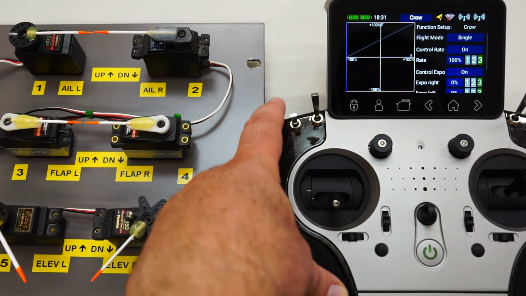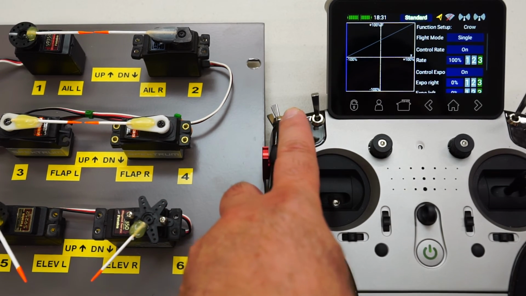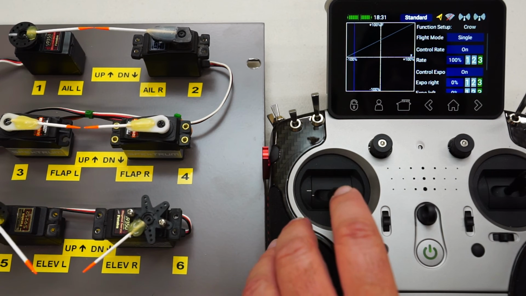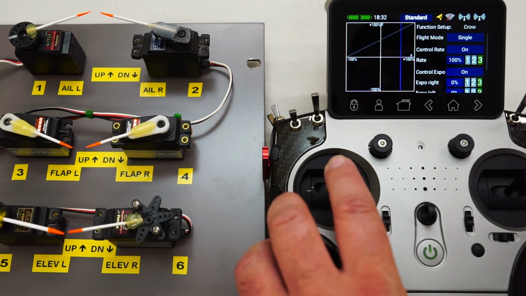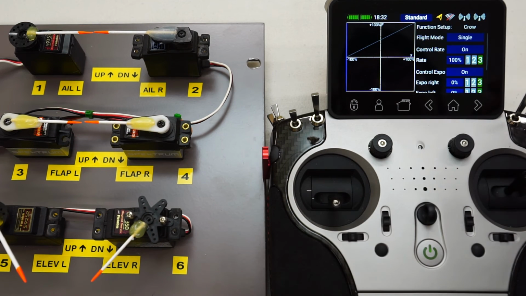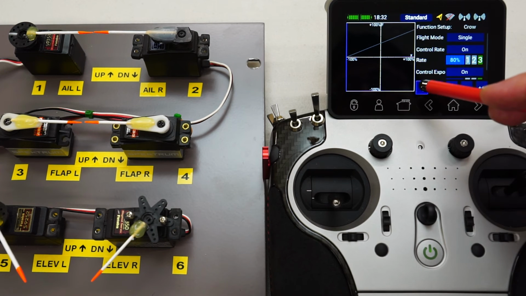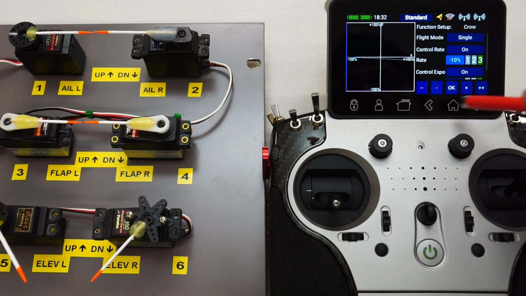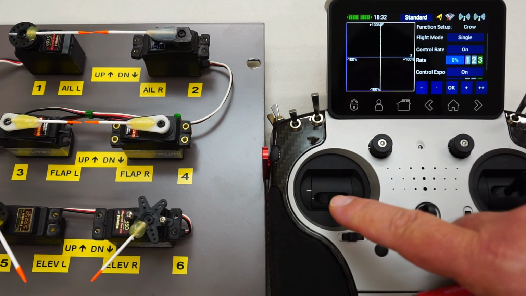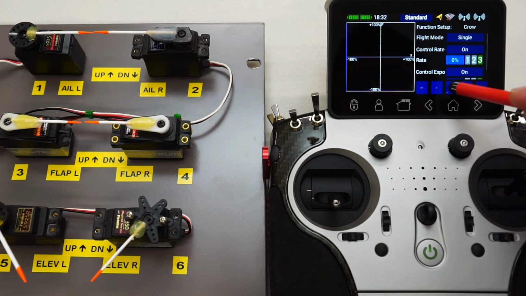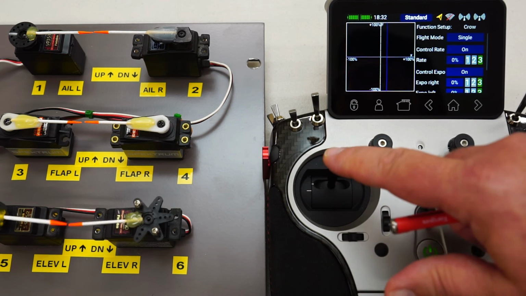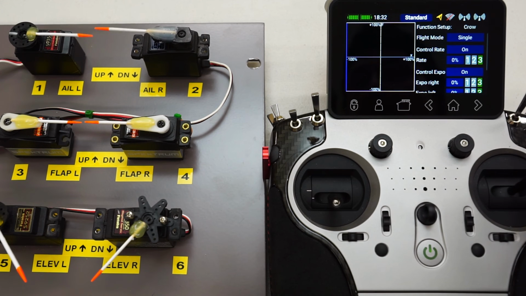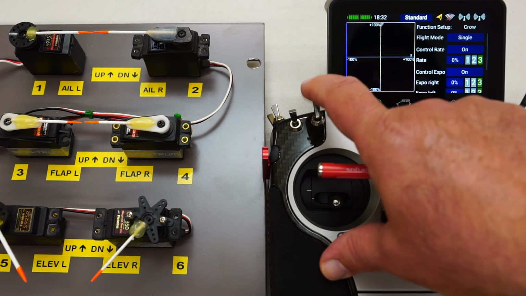Let's go and select, say, our normal or standard flight mode. And you'll notice if I move the throttle stick, we've got not only throttle, we still have our crow and butterfly function. However, we're in the standard flight mode. We don't want that. So all I need to do is basically reduce this rate down to 0, which will in effect kill that function. Let's see what happens now. We're at 0% rate. We're in standard flight mode. And I've just got normal throttle control, I've got my normal ailerons, and I've got my normal flap control.